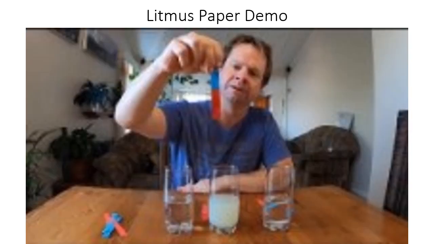So now we're going to look at a litmus paper demo. This video will be of someone showing us how litmus paper works, as well as how it can be used in the lab to determine acids and bases.